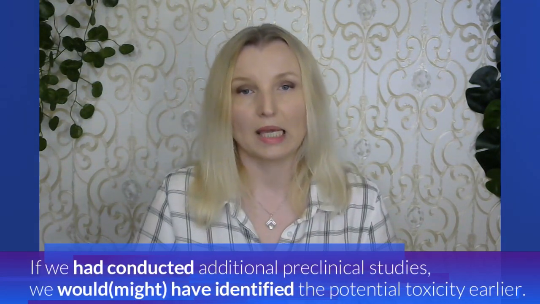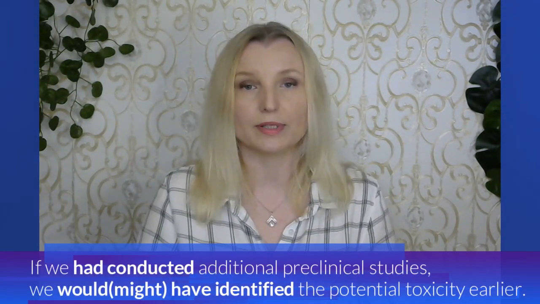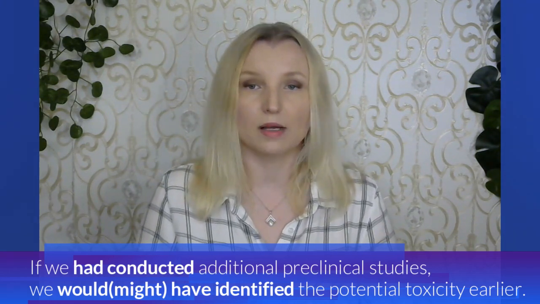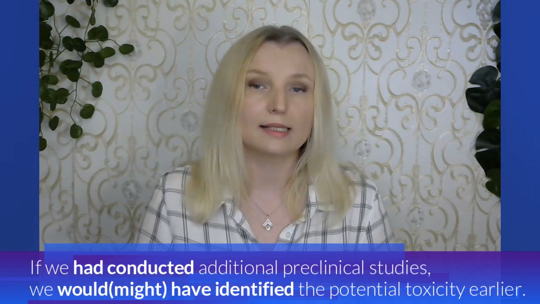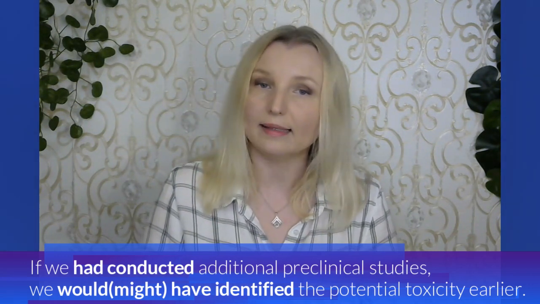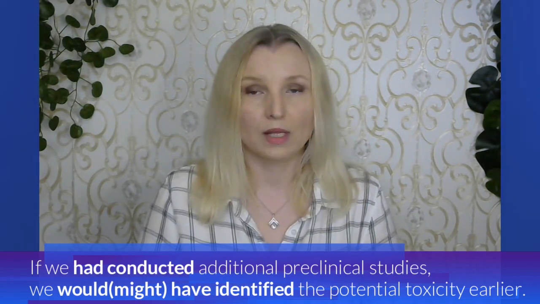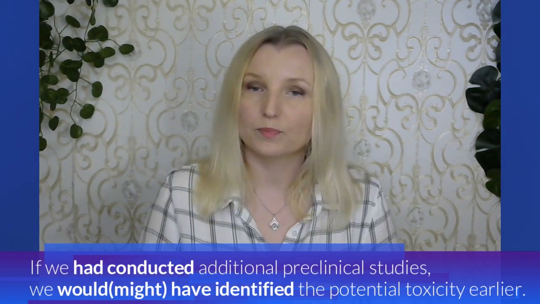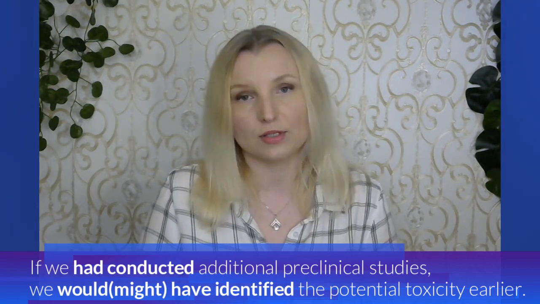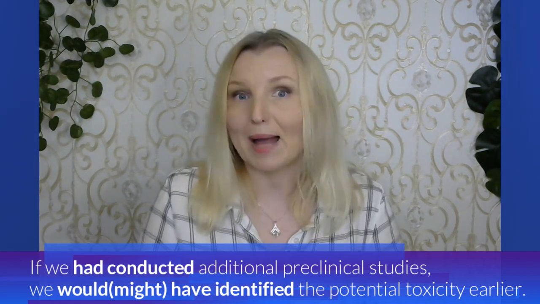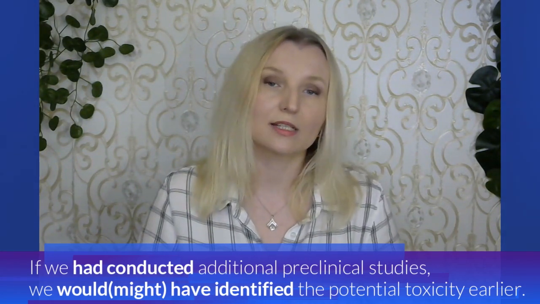Consider the sentence: If we had conducted additional preclinical studies, we would have identified the potential toxicity earlier. Here, if we had conducted additional preclinical studies is in the past perfect tense, and we would have identified the potential toxicity earlier uses would have plus the past participle of the verb. This sentence is discussing a hypothetical situation. What could have happened differently to identify potential toxicity earlier, right? Next, let's look at another example.